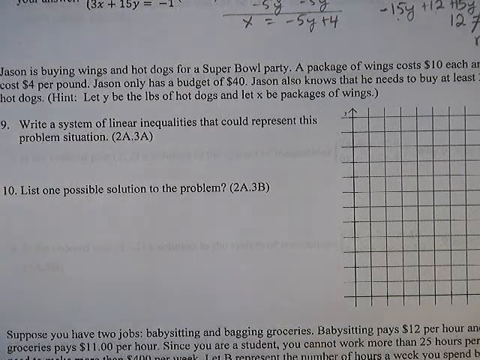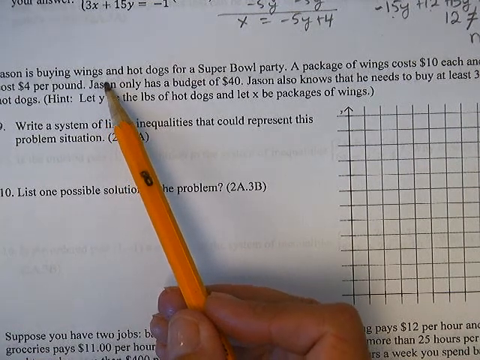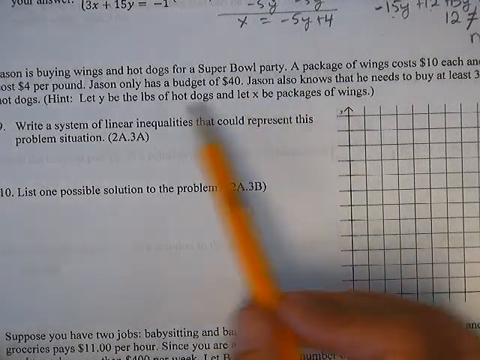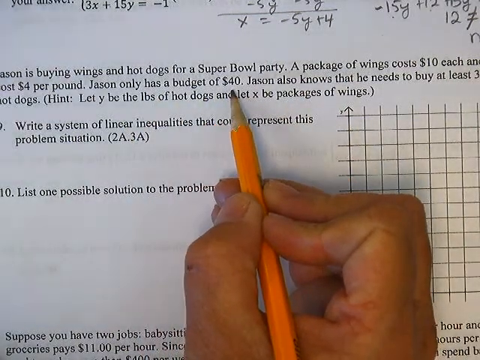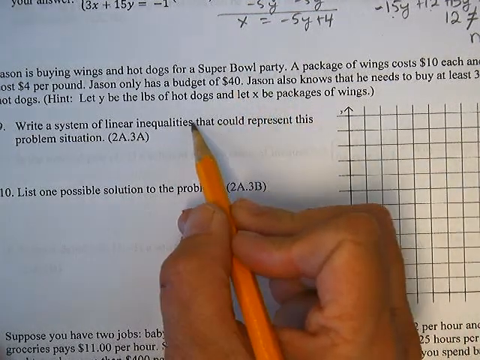Questions 9 and 10 on the review go together. We've got someone buying wings and hot dogs for a Super Bowl party. A package of wings costs $10 and the hot dogs are $4 a pound, but he only has a budget of $40. So we need to create a system of inequalities.